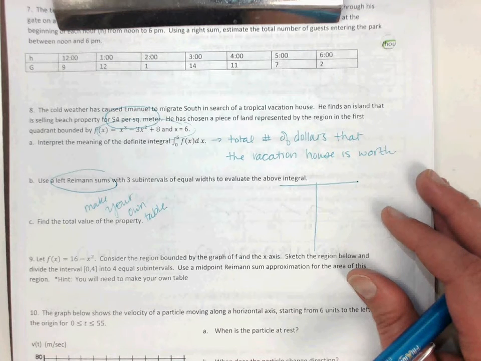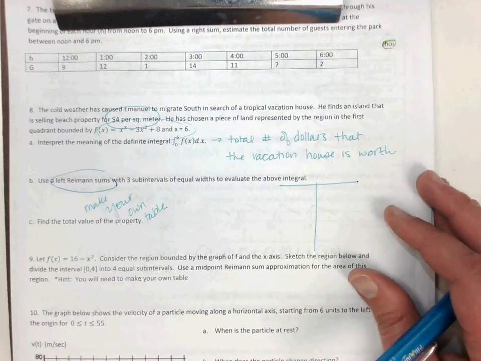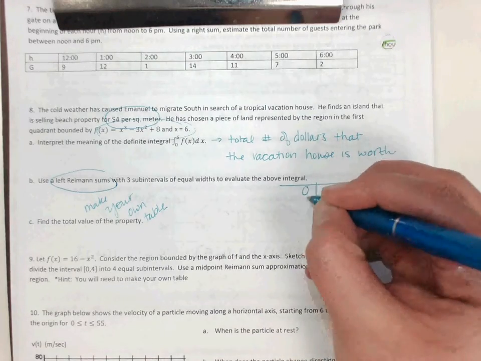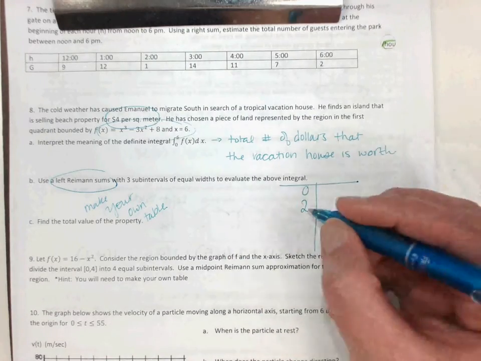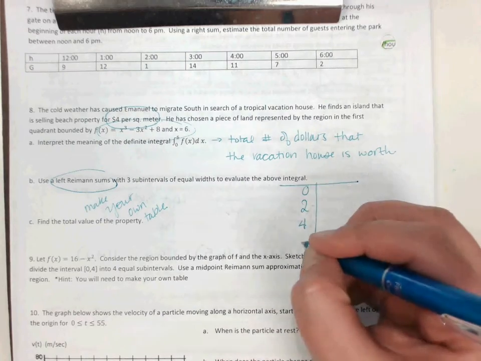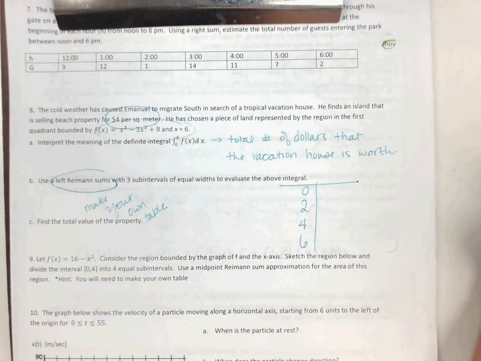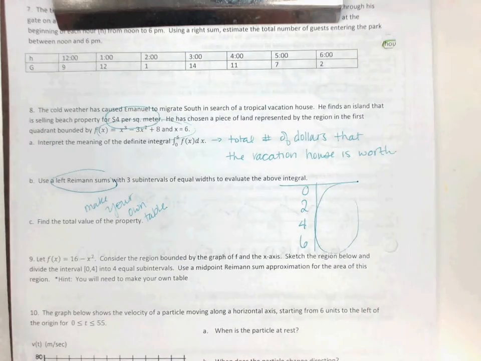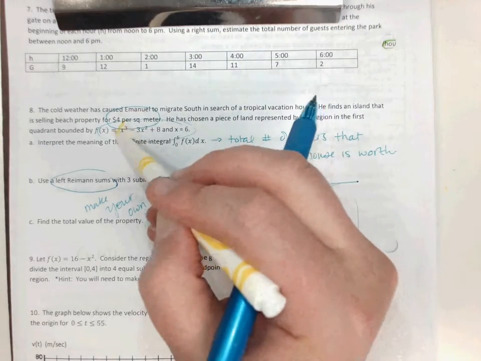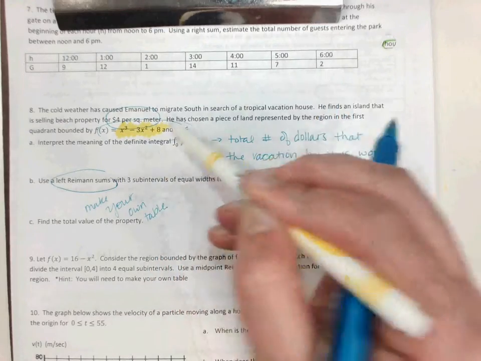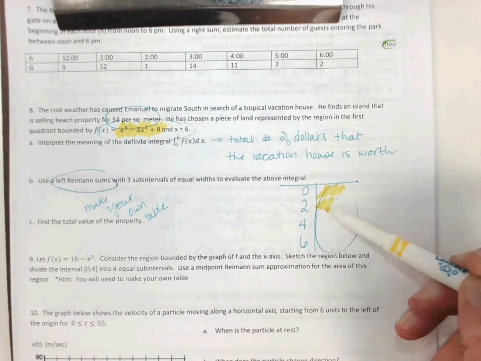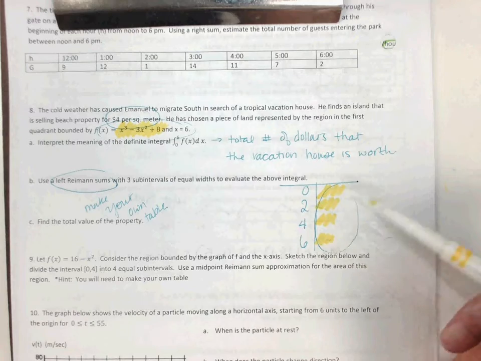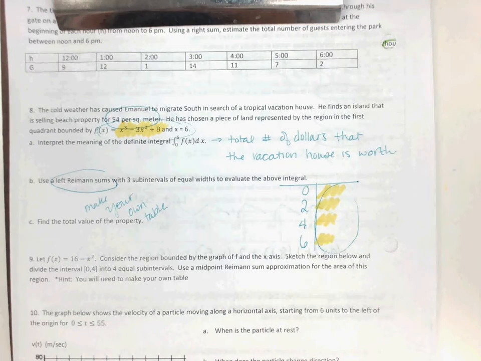How wide should they be? 2. Because think about it, I'm going to go 0 to 2, then 2 to 4, then 4 to 6. And then how will I get the values over here? I'll take my equation that they gave me, and I'll just plug it in. Make sense? And then from there, you'll do a left Riemann sum.